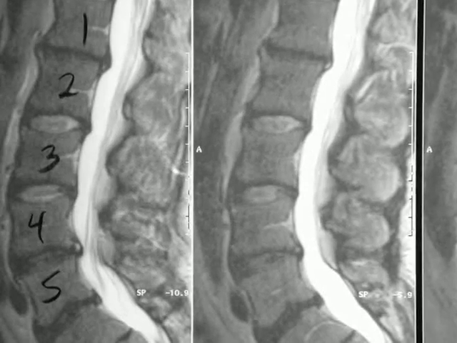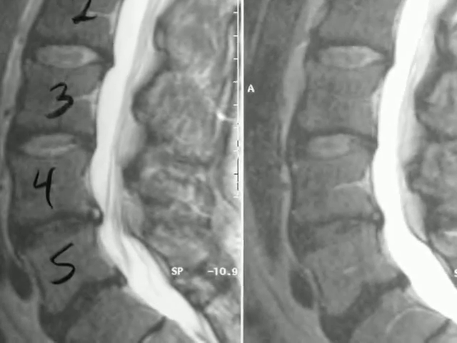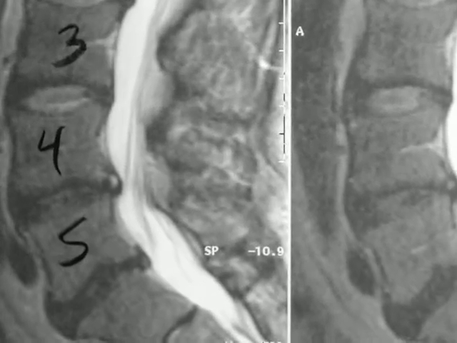This is the same patient approximately 18 months later without surgery, demonstrating what appears to be complete resolution of the disc herniation. This patient did not require surgery at either level.